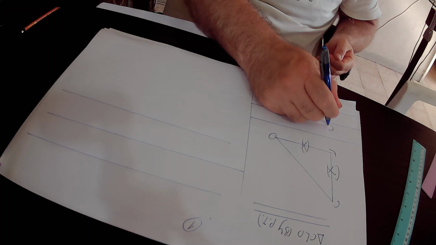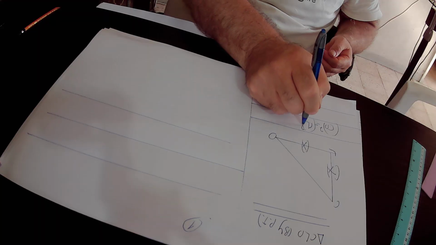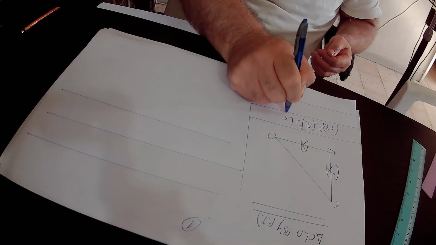CO squared, that is the square of the hypotenuse, equals CL squared plus LO squared.